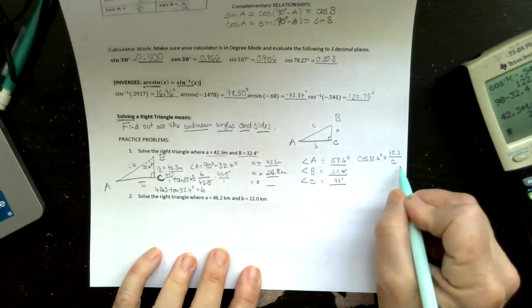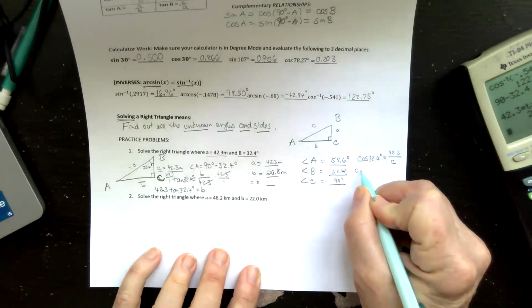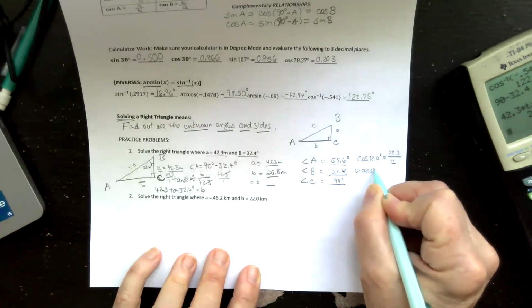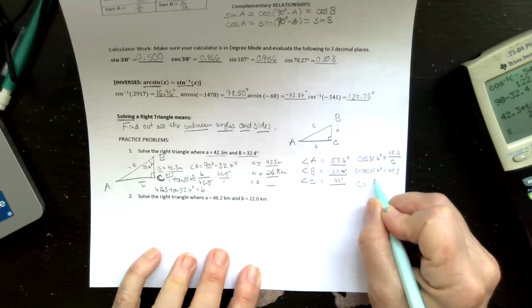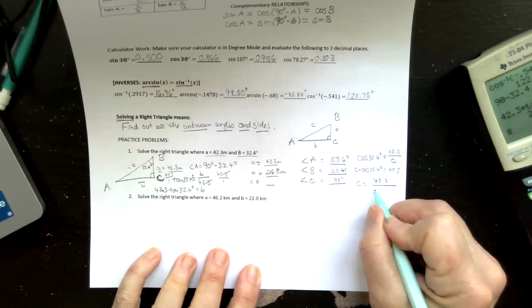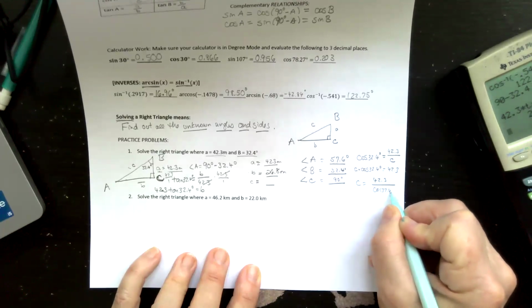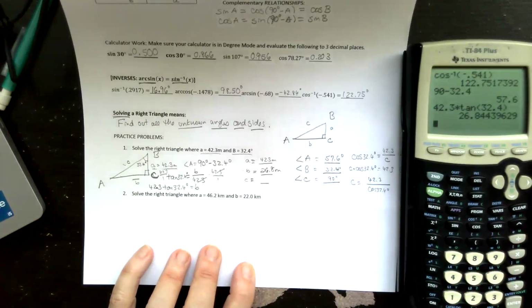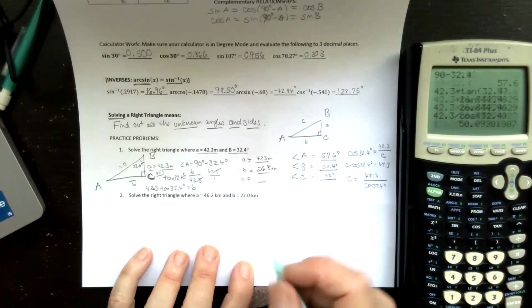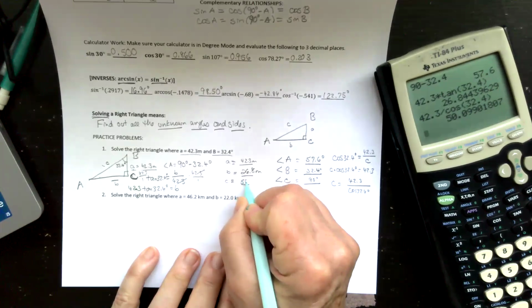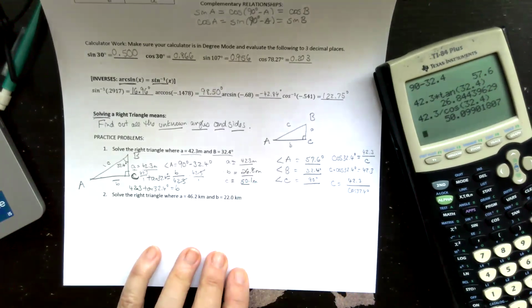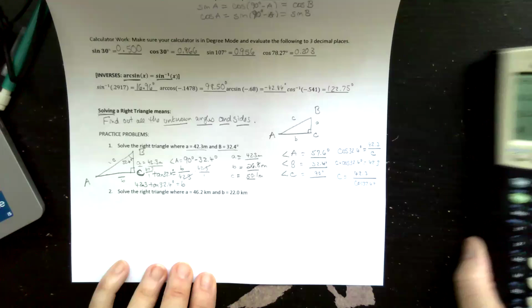I'm going to multiply both sides by C to kill my fraction. I get C times the cosine of 32.4 degrees is equal to 42.3. And then I'm going to divide both sides by the cosine of 32.4, and that's going to give me C. So if I take 42.3 divided by the cosine of 32.4, I get 50.1, basically. 50.1 meters. And so now I have solved that right triangle.